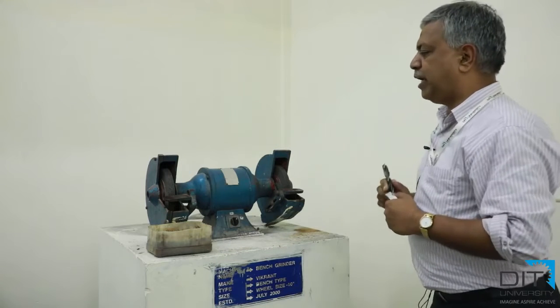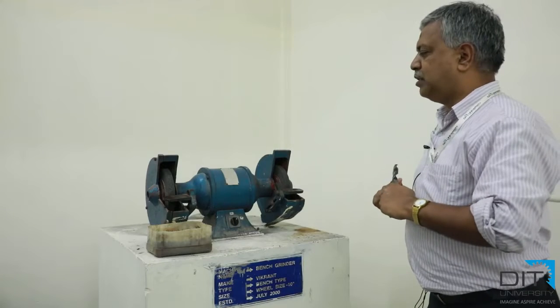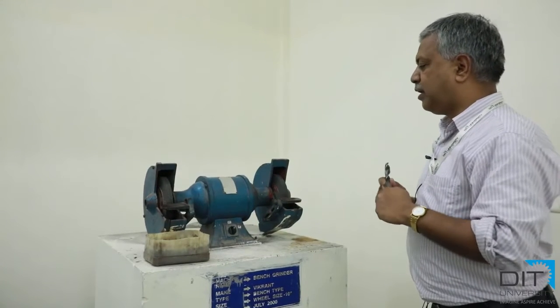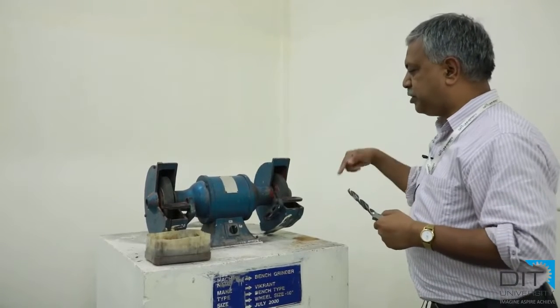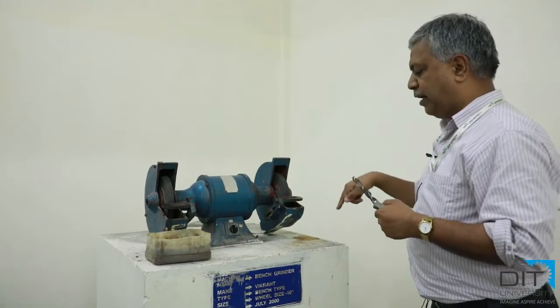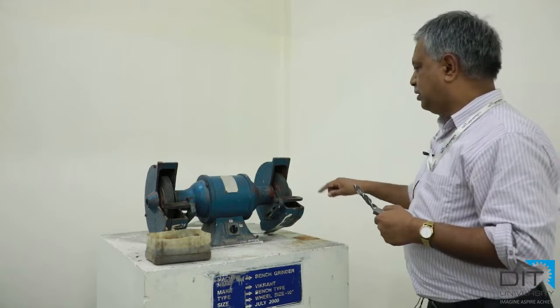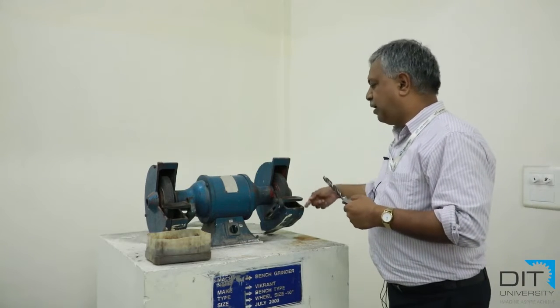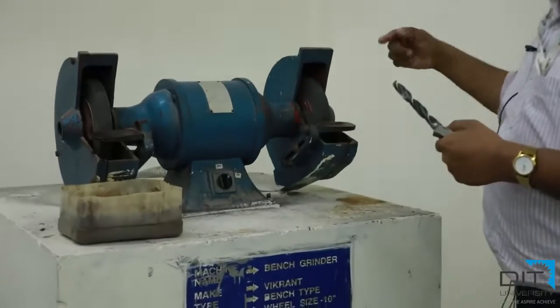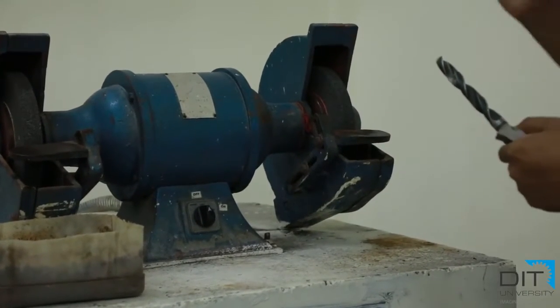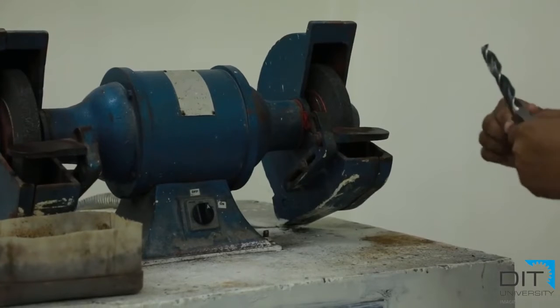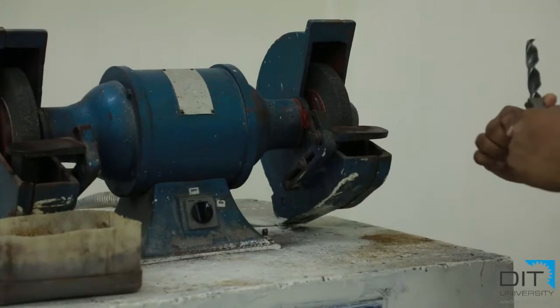Maybe in some organization or workshop, they do not have a tool and cutter grinder, as I explained to you right now, they can use this machine as a grinder. This wheel will rotate as per your requirement at a certain speed, but you can generate the profile with the help of your skill only.